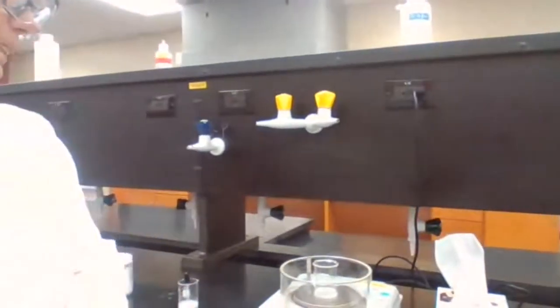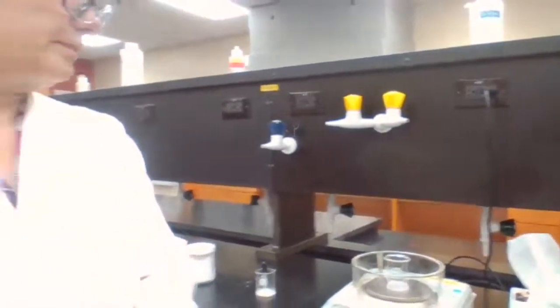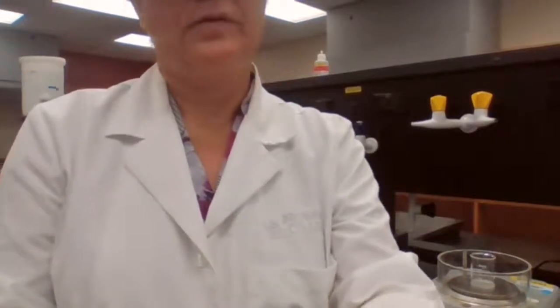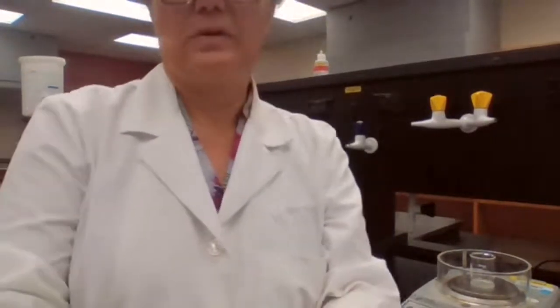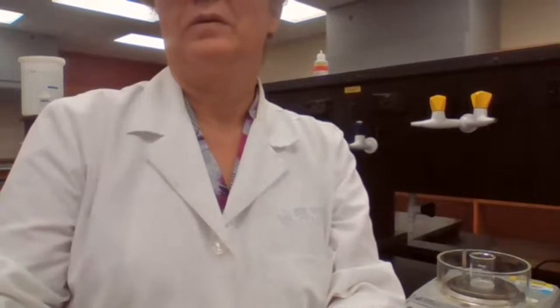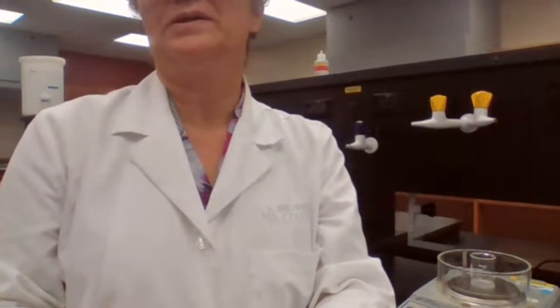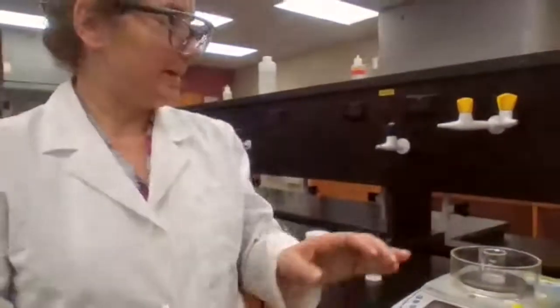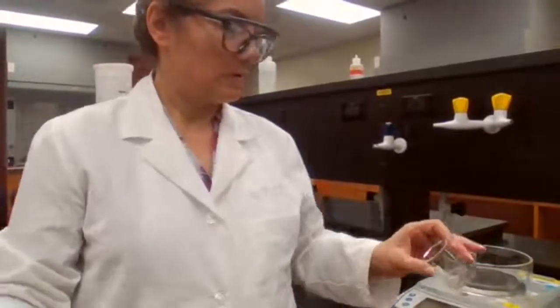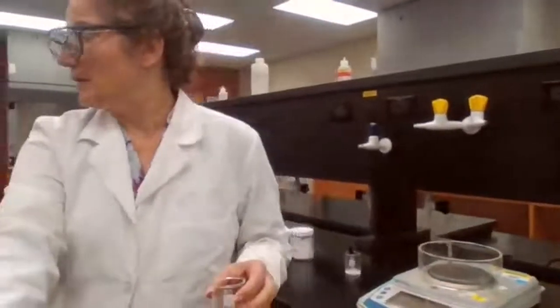Okay. The mass is 31.47. So this is the mass of the beaker plus sample. You can find the mass of the product.